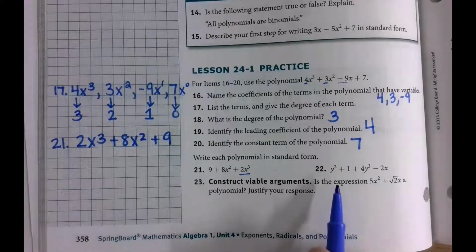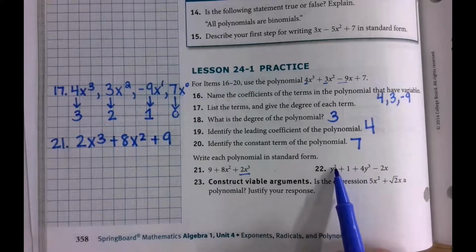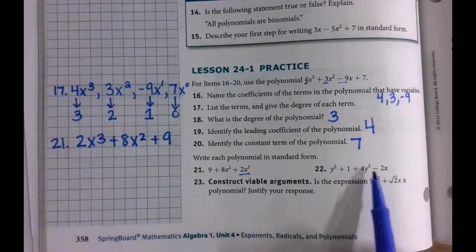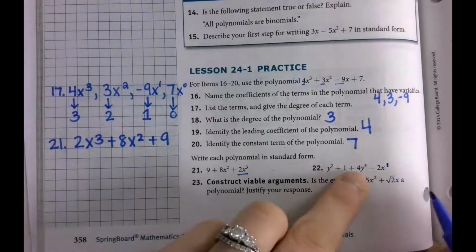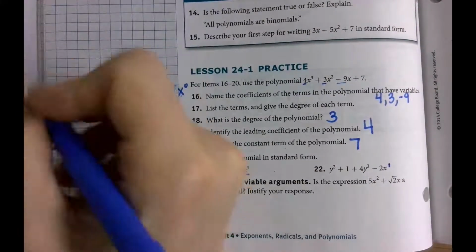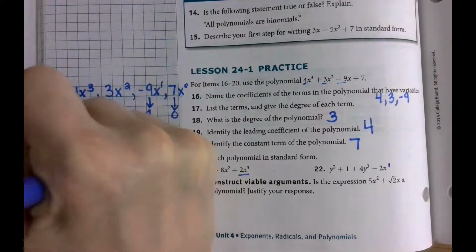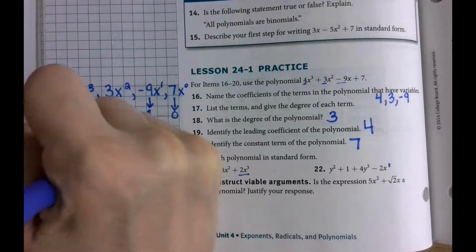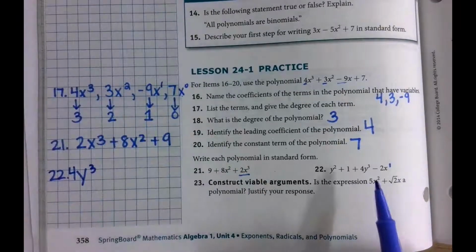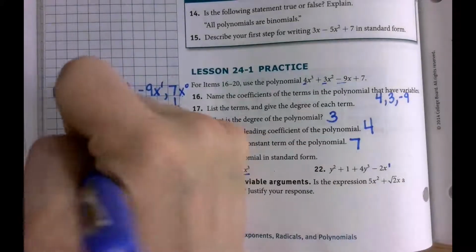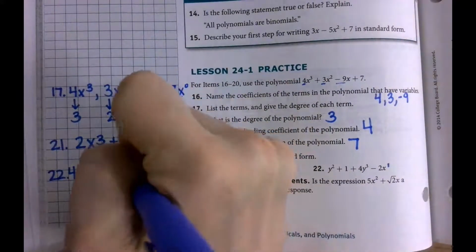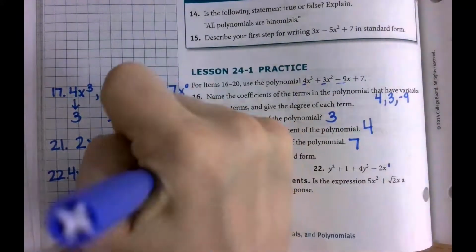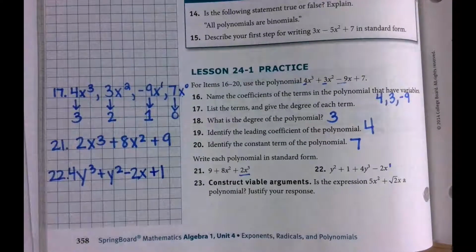Number 22, looking, I have a degree of 2, I have a constant, a degree of 3, and then this one is a degree of 1. So my largest is 4y cubed. Then my next one would be plus y squared. Minus 2x, and then plus 1.